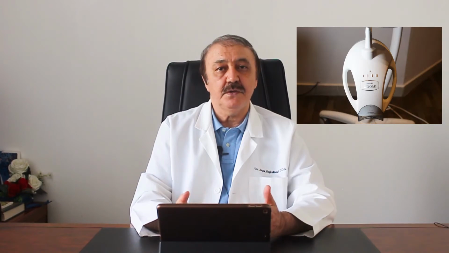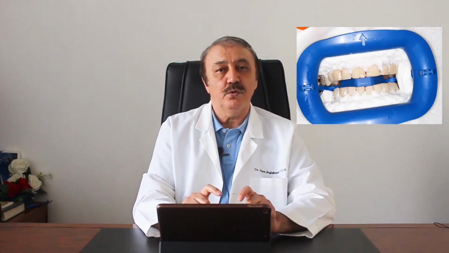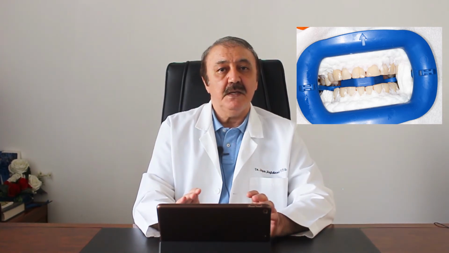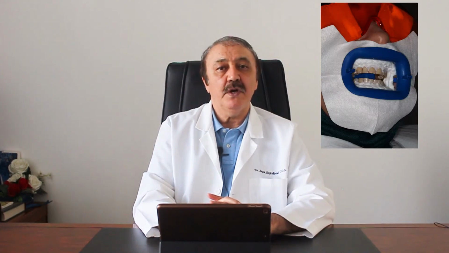For tooth discoloration treatment in our office, we are using Zoom, which is very widely used in the United States and actually probably the most used around the world. So the procedure is, after, of course, evaluation and treatment explanation to the patient, the gum, or what we call the gingiva, should be protected, and we put a rubber dam there, so only the tooth that needs to be whitened would be exposed to the light and to the materials that are applied on the tooth surface.